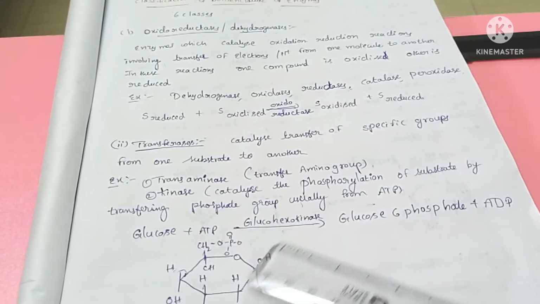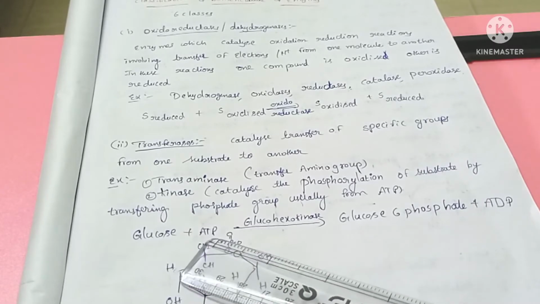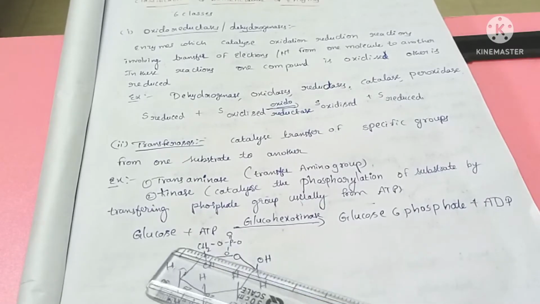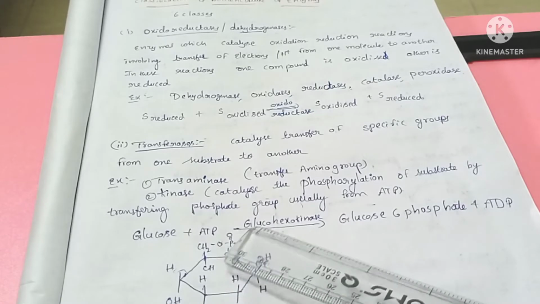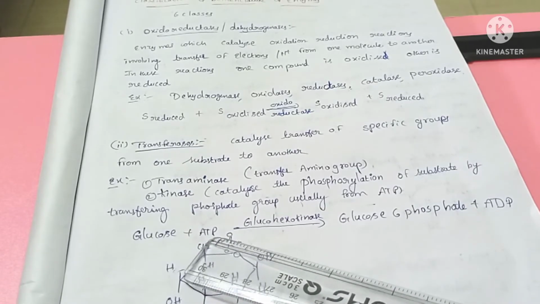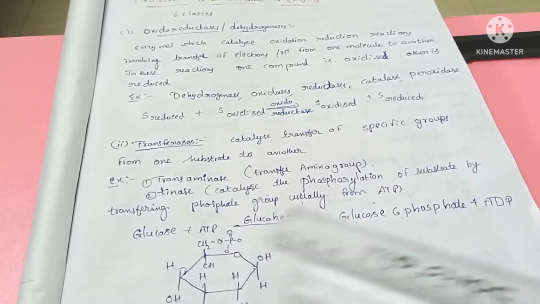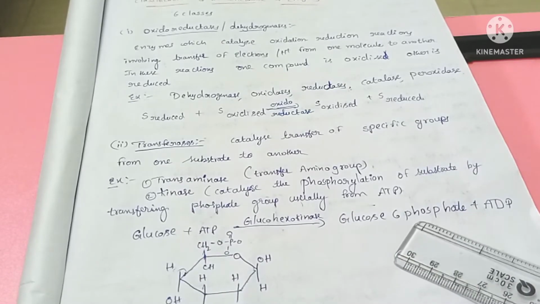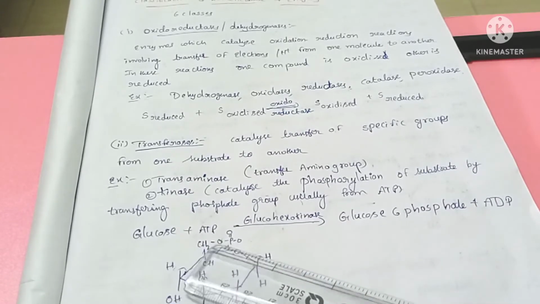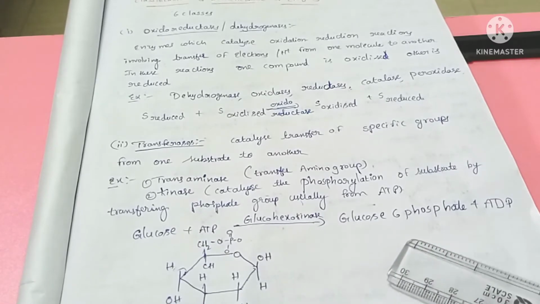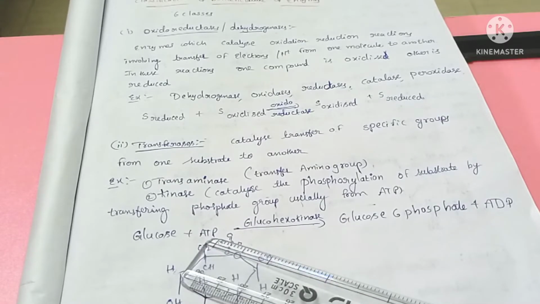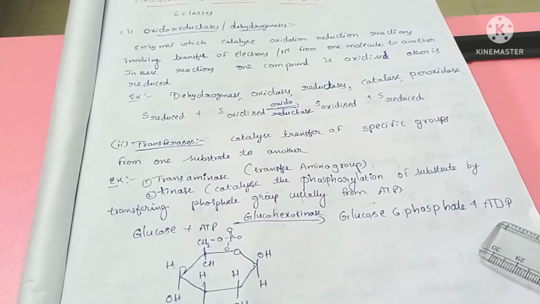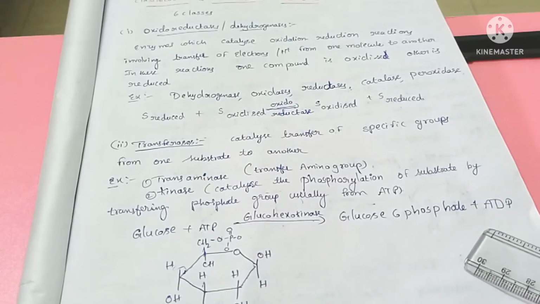This enzyme transfers the phosphate group from ATP to glucose. Glucose becomes glucose 6-phosphate, where the phosphate group is added at the 6th carbon, and ATP, by losing 1 phosphate, is converted into ADP. This is the function of transferase enzymes.